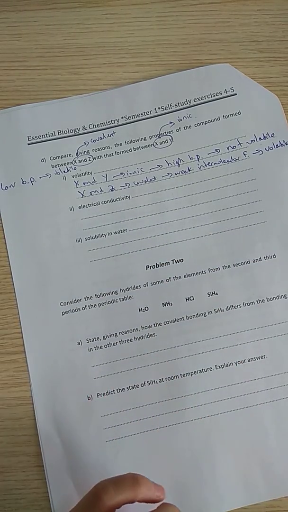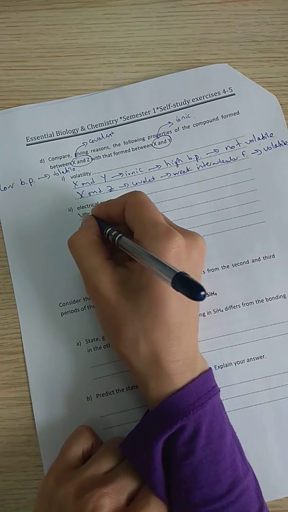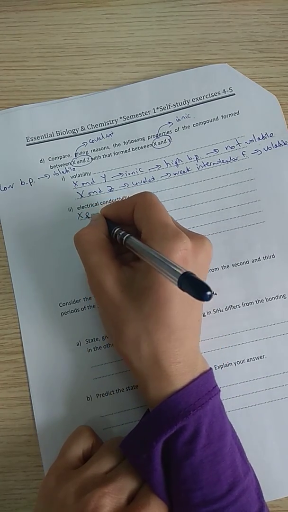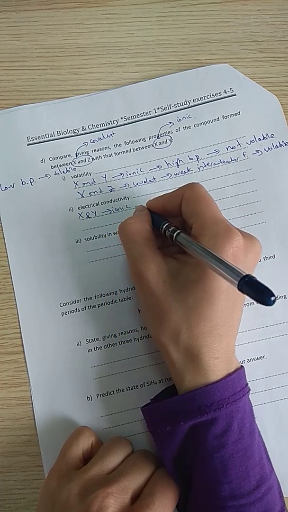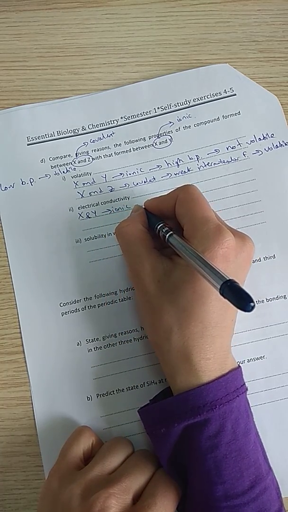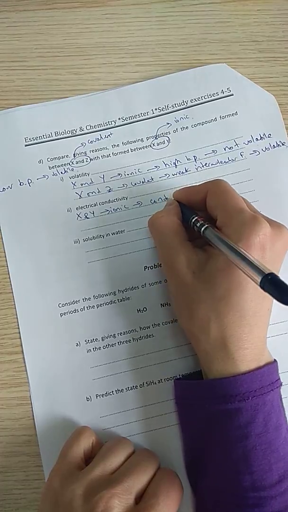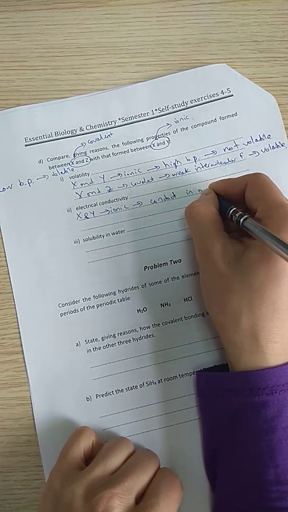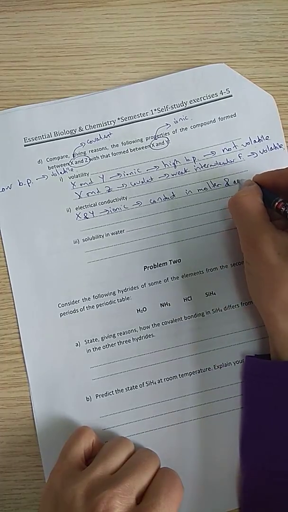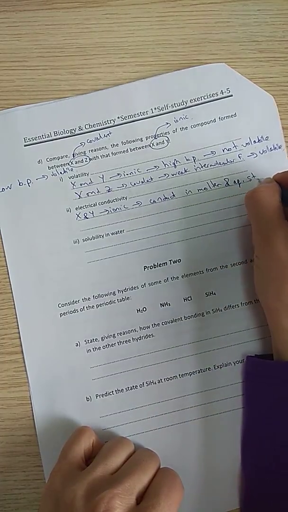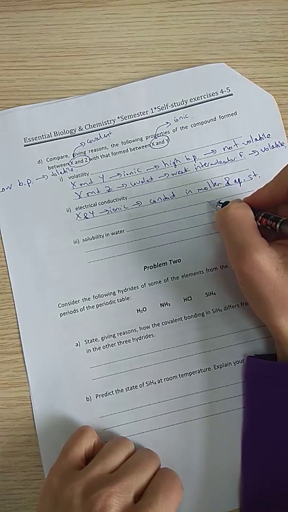Electric conductivity: we know ionic compounds do conduct electricity, but in the molten and aqueous states, when dissolved in water, because the ions are free to move.